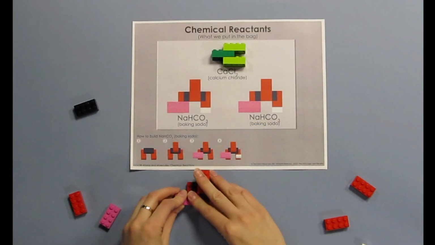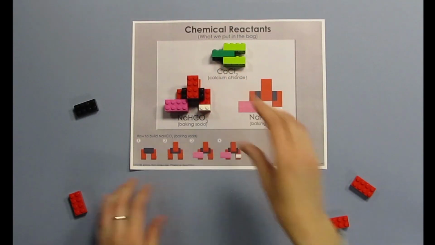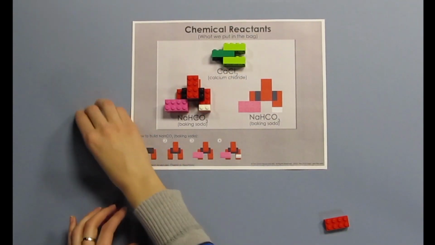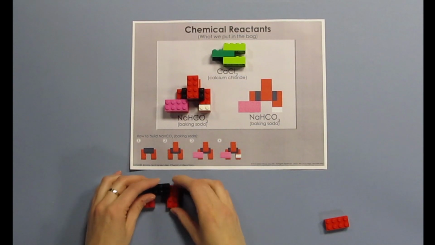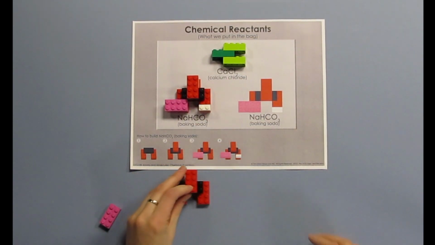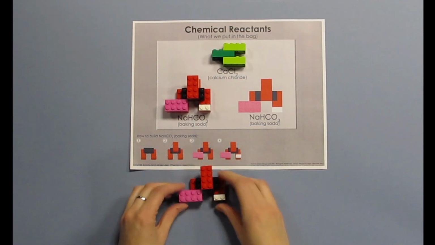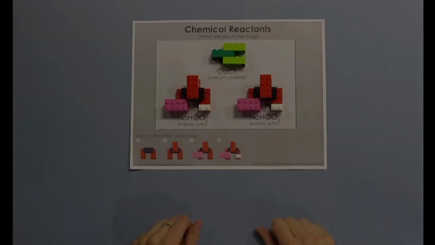So start by building the molecules you know that went into the bag originally, which was baking soda and calcium chloride. There was some phenol red there, and that water just helped the molecules get close enough together to react. So essentially, you'll rearrange those molecules to produce our new products.